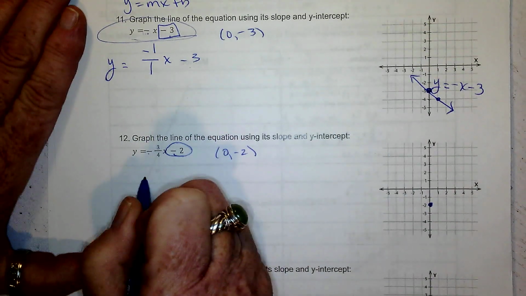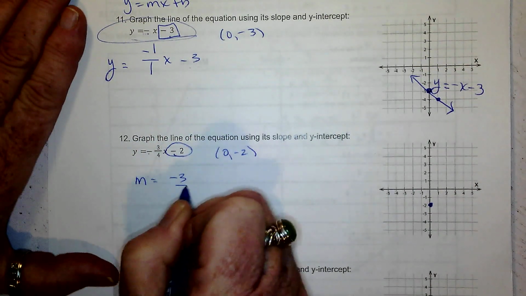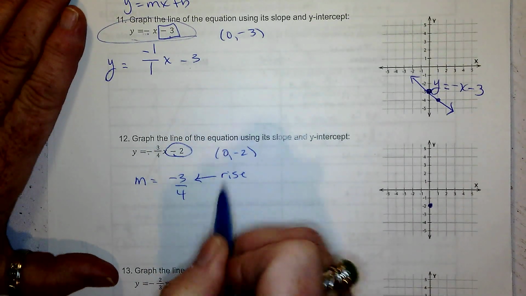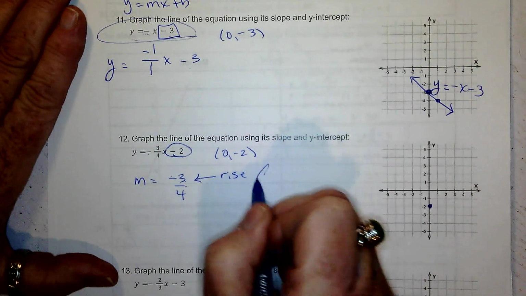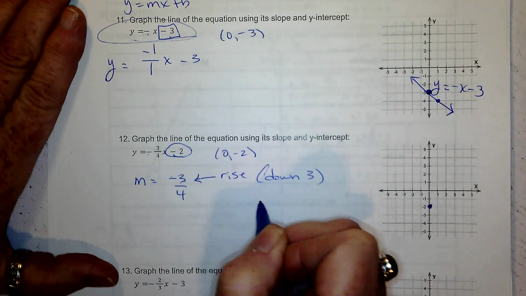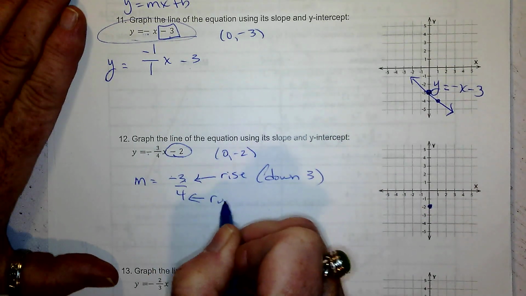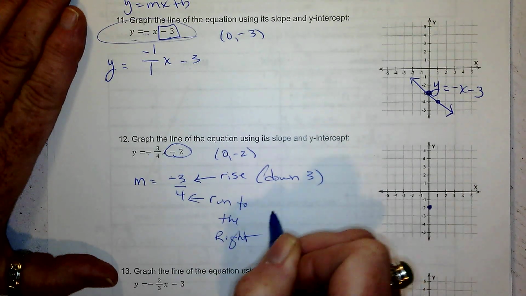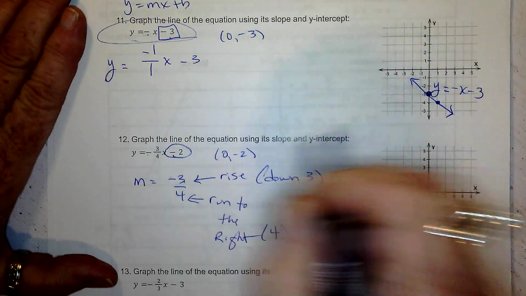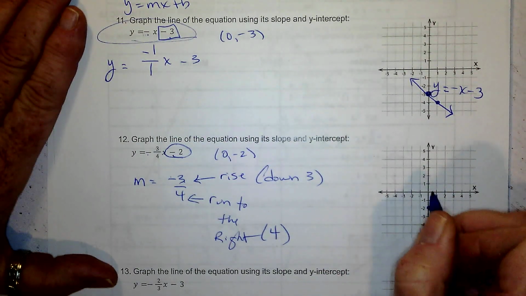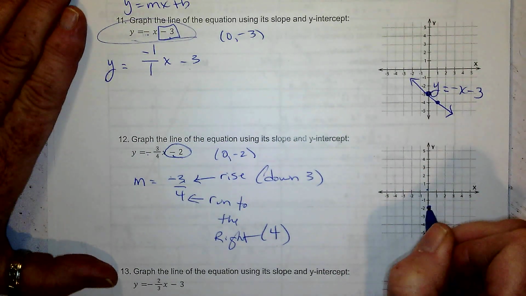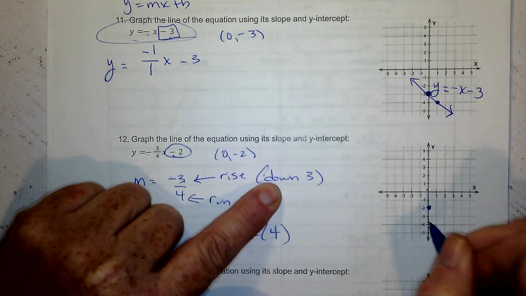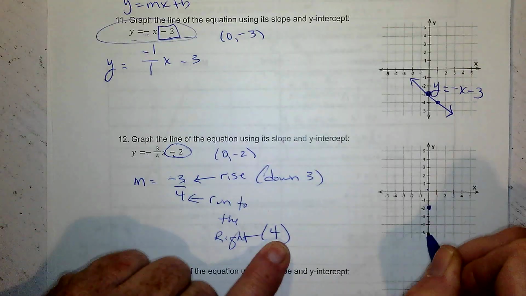Now I'm going to come over here to my slope. We're going to rise. We're not rising, that just tells you we're going up and down. Okay, and it's -3. So that means we're going to go down 3, and then we're going to run. And we always run to the right. And we're going to do that 4 spots. So -3, from this point, not from the origin. Don't get confused. We always start from the point we've already drawn, and then we're going to go down 3, 1, 2, 3, and then we're going to go to the right 4.